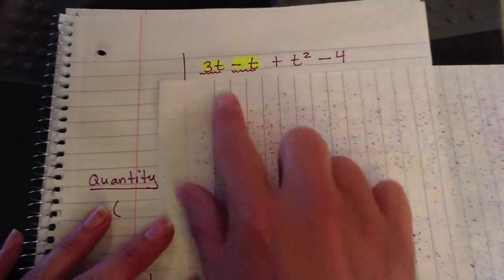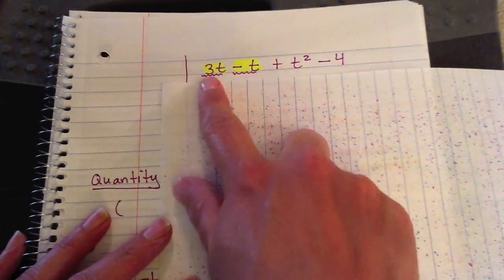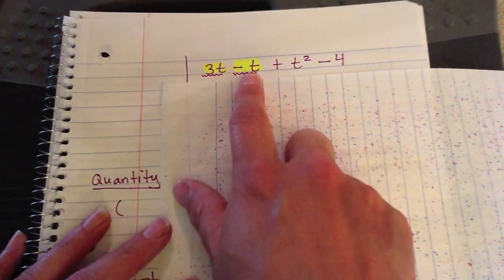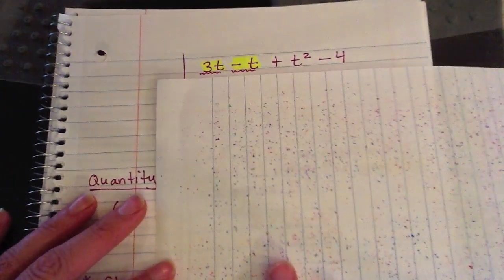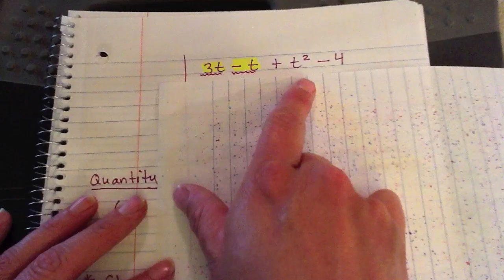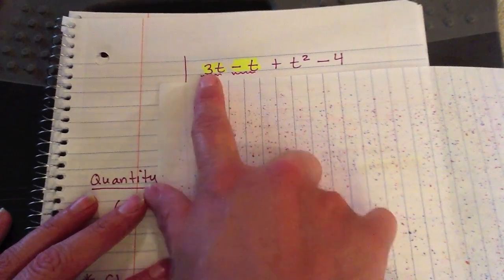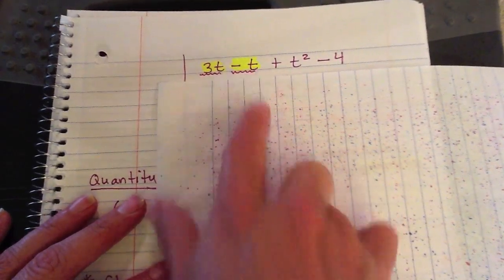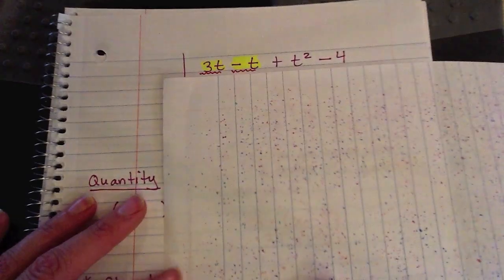Here's another example of just combining like terms. Notice we have a t squared. I highlighted and I underlined our like terms. I would do either or. You choose one or the other. You can even highlight different like terms in different colors if you have several, or use different marks underneath them. But it's a nice tool just to remind you what you've combined.